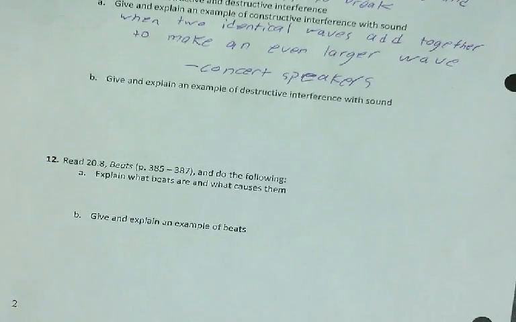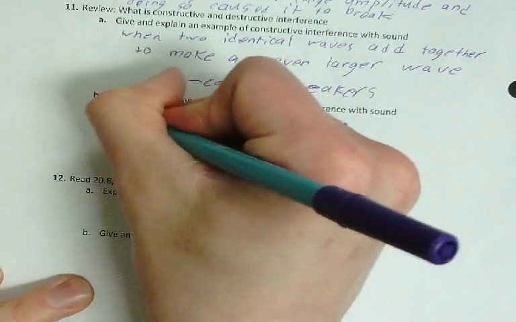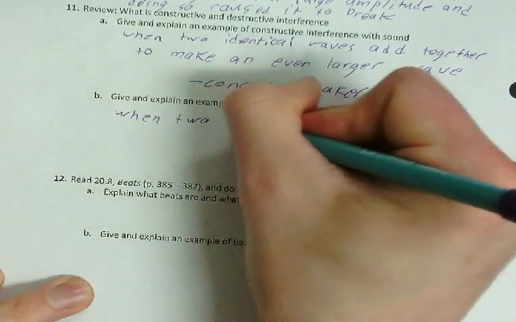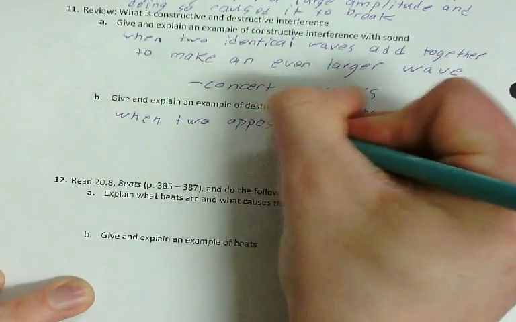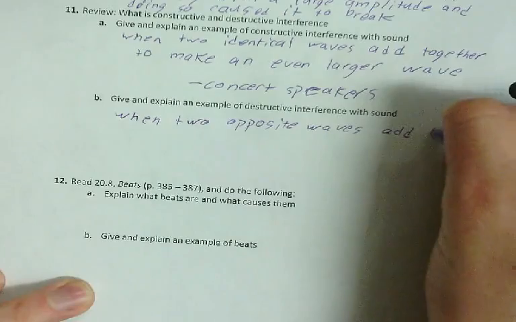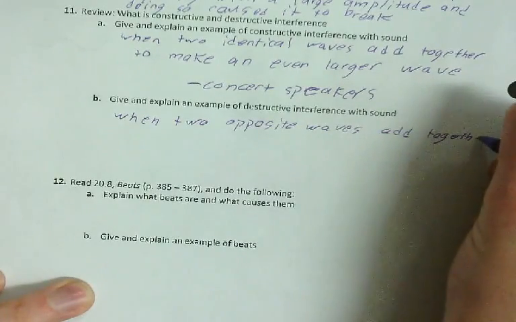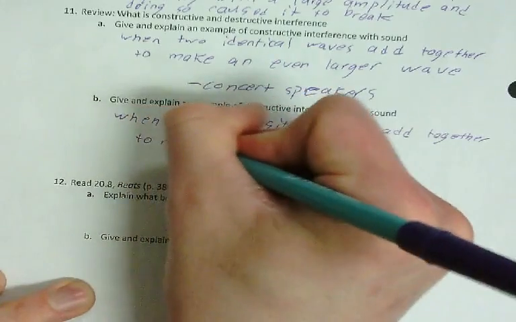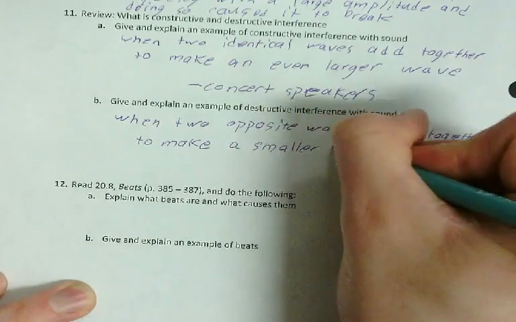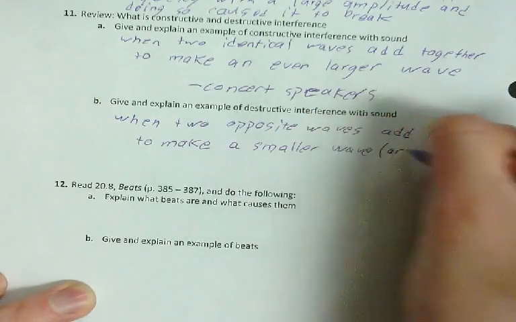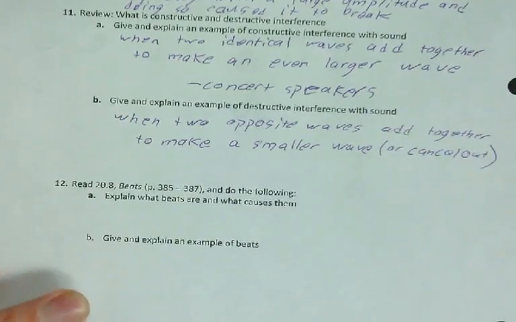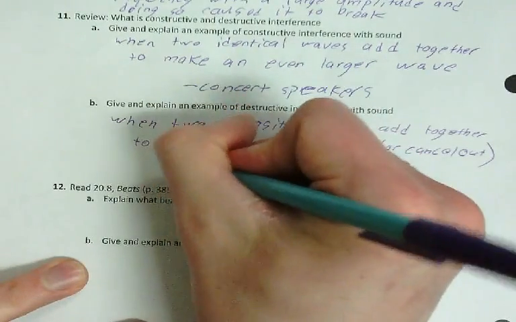But the destructive one you're actually more familiar with. That's when two opposite waves add together to cancel out or make a smaller wave. Okay? And this is noise-canceling headphones.